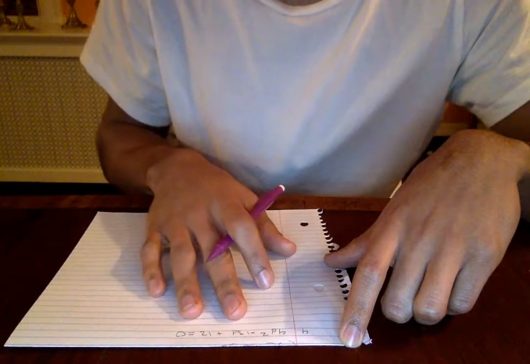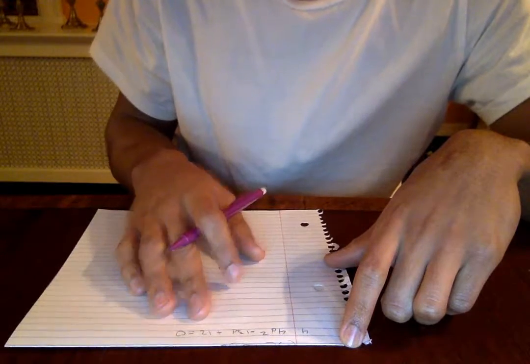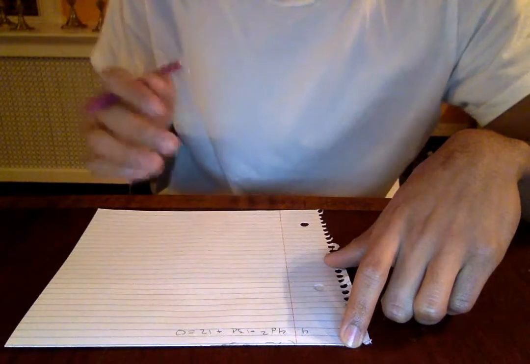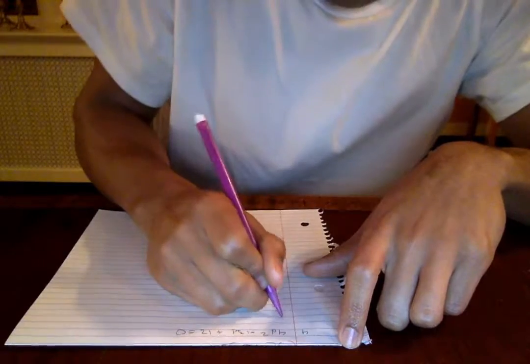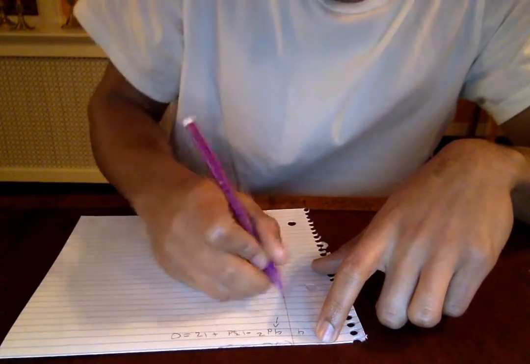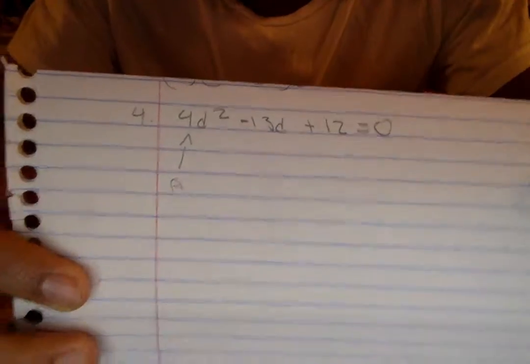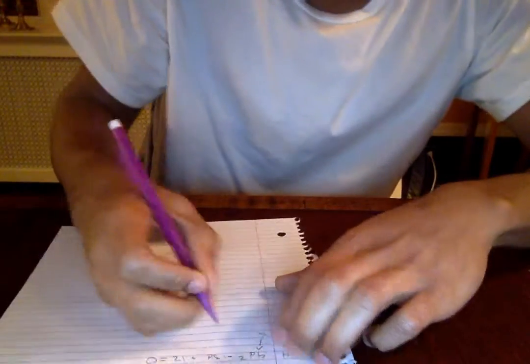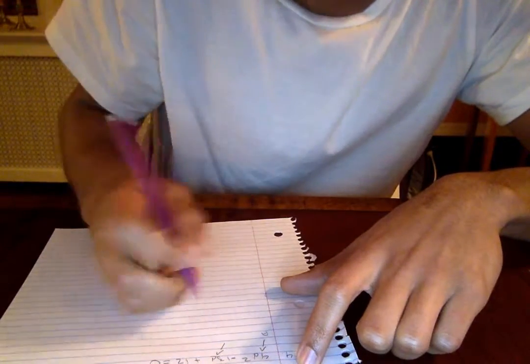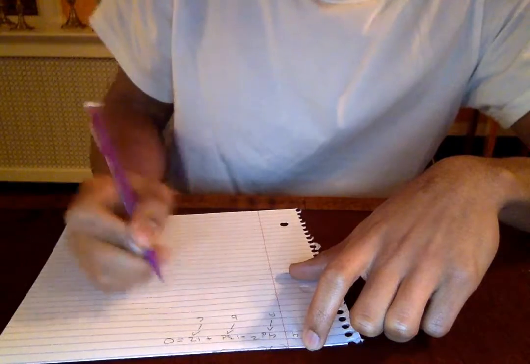So the first thing I like to do when solving a quadratic is identifying each variable. The first coefficient, 4d squared, that's going to be a, just like this. The second coefficient, as you could imagine, is going to be b. And then our last number here, 12, that's going to be c.